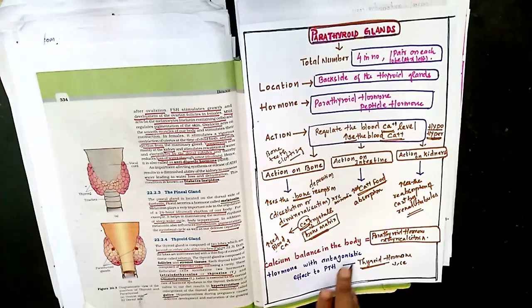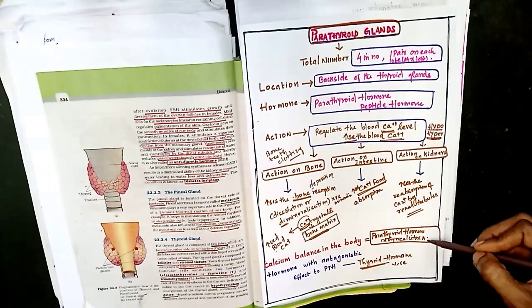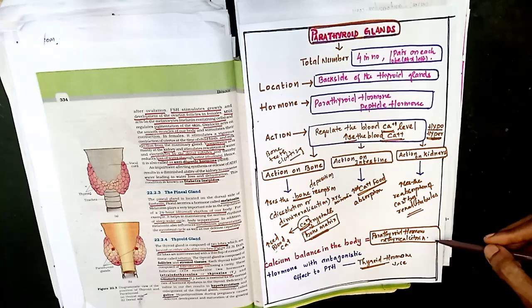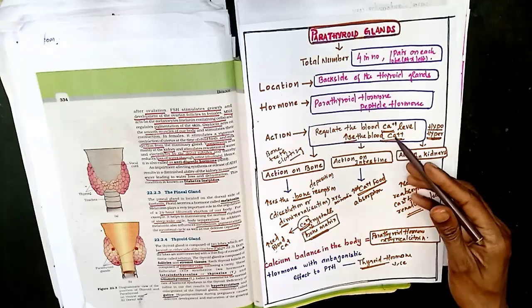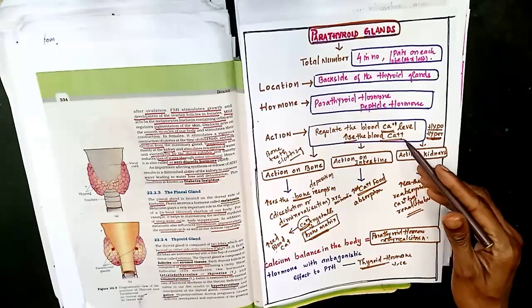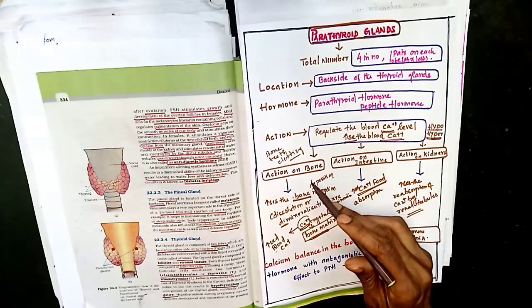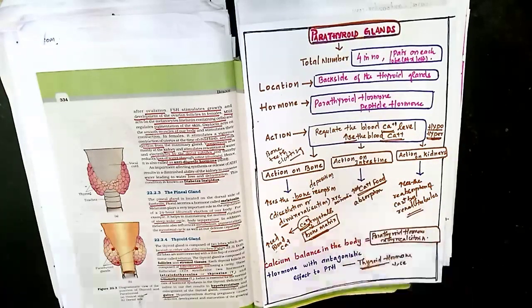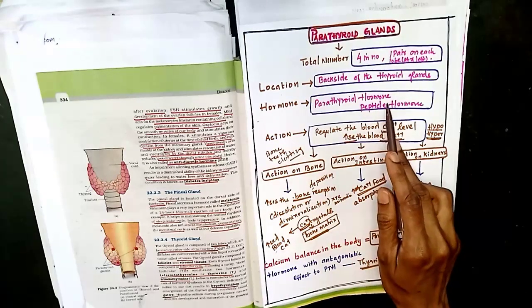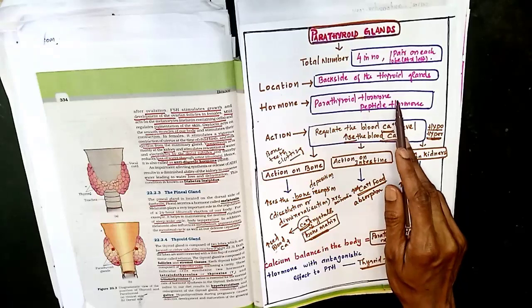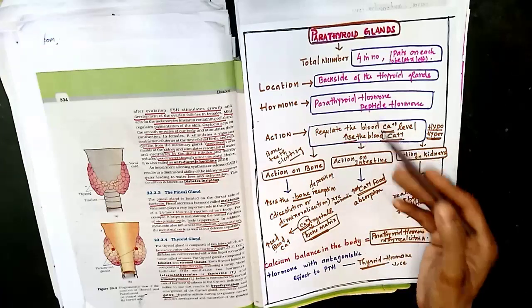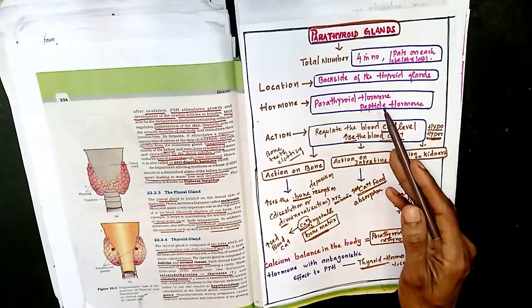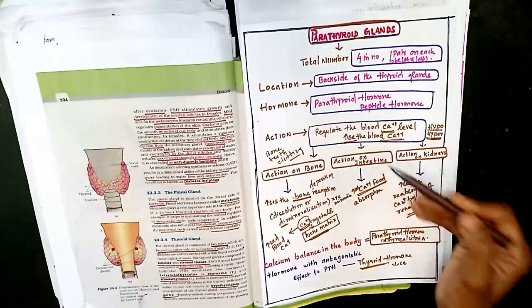So the calcium balance in the body is maintained by parathyroid hormone and thyrocalcitonin. That is, one increases the blood calcium level, the other decreases it. By adjusting this hormonal level, our body regulates the blood calcium level in the normal range. So what is the regulatory mechanism? Will the parathyroid hormone be secreted continuously? No. When the blood calcium levels are very low, the body senses that the blood calcium has to be raised. By that time, it releases parathyroid hormone, and this parathyroid hormone will increase the blood calcium level.